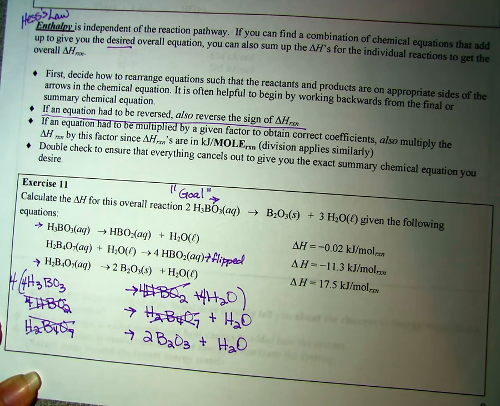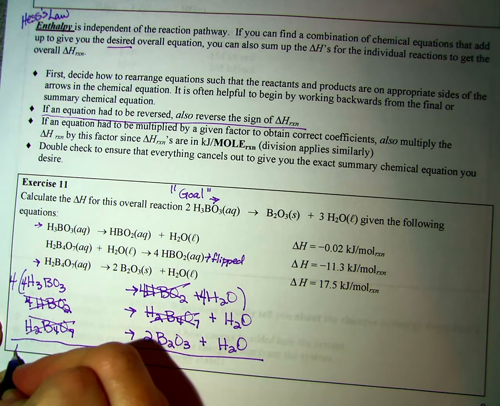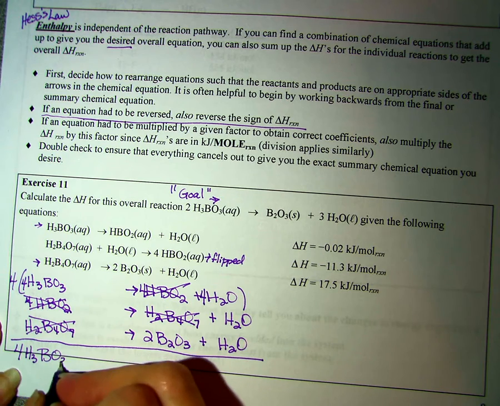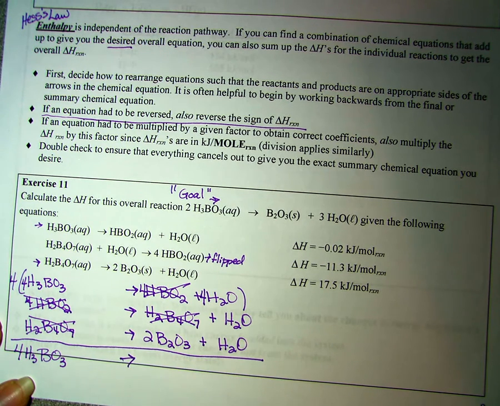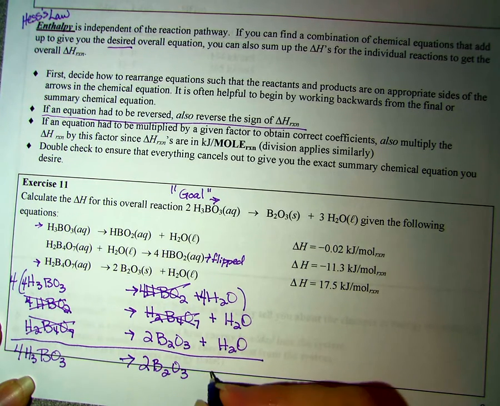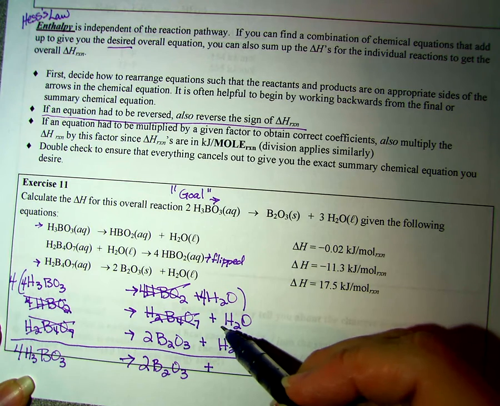Now I've got everything where I need it to be, so I just need to write it out. I've got 4 H3BO3. It's going to give me 2 B2O3 plus I have 4, 5, 6.